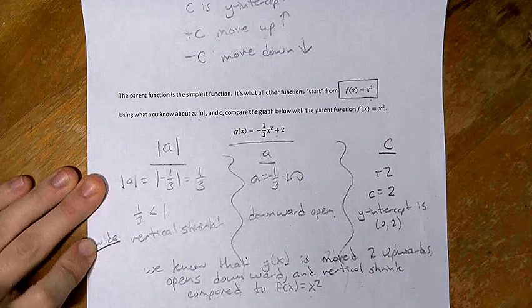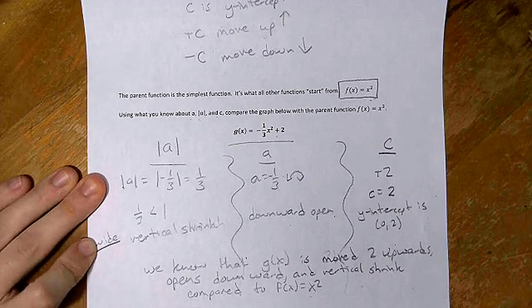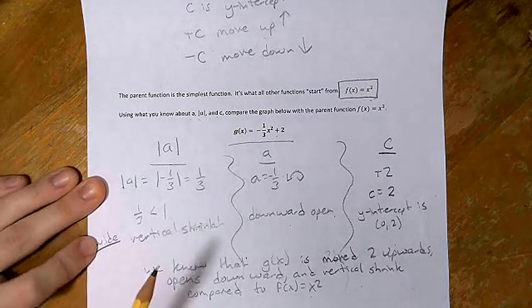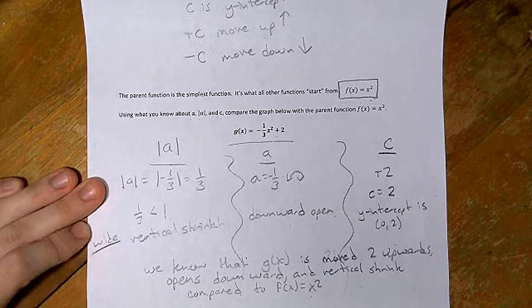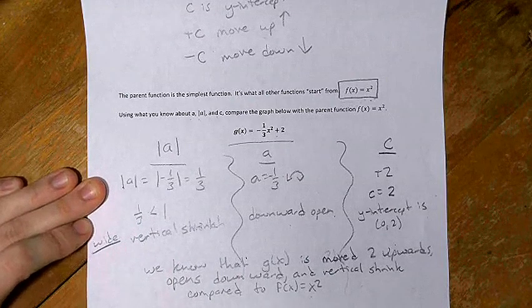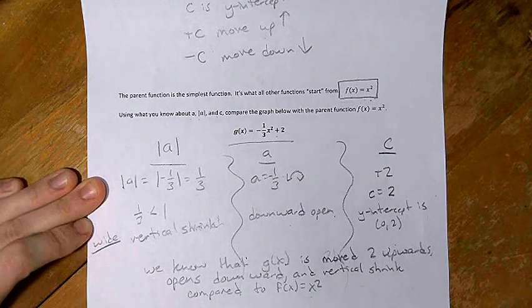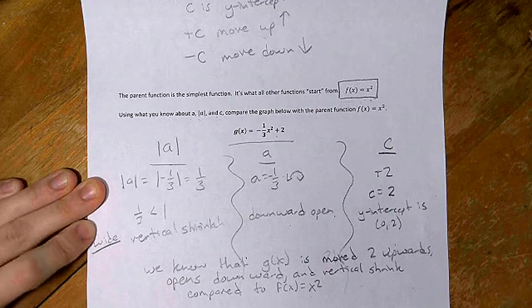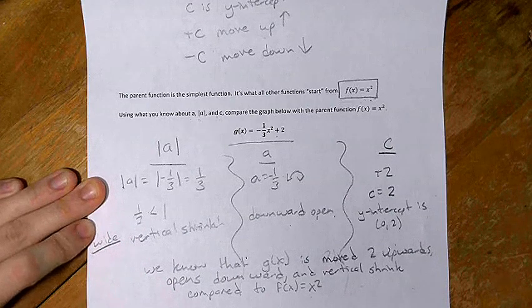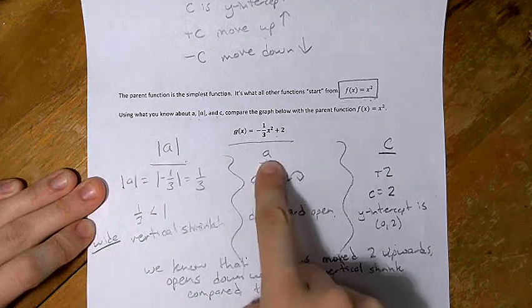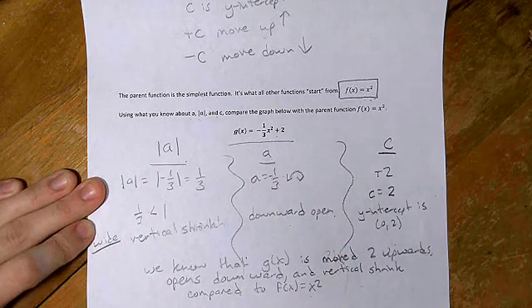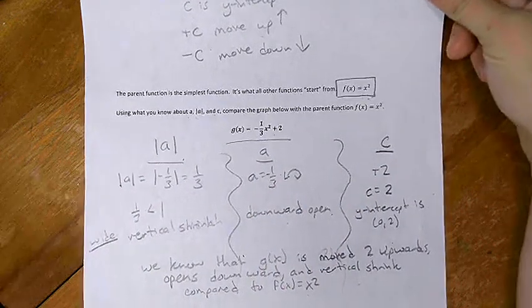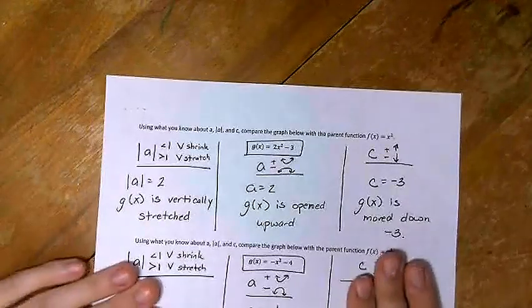So the next thing I want us to try, there are 3 more examples on the next page. Pause the video here, turn the paper over, and try those next 3. We're going to go over the answers in just a second. Pause the video and try those next 3. Talk about the absolute value of a, a, and c. How is the graph going to change? All right, you should pause the video. We're going to take this one at a time.